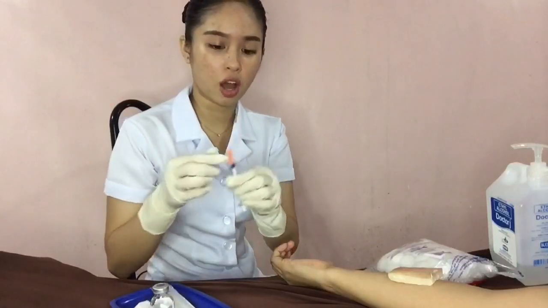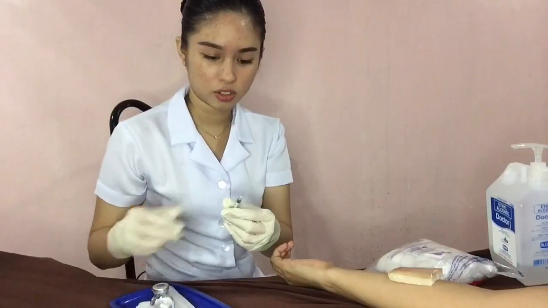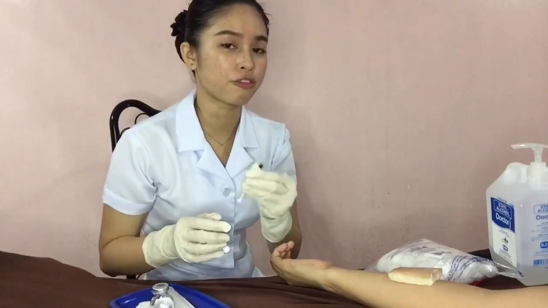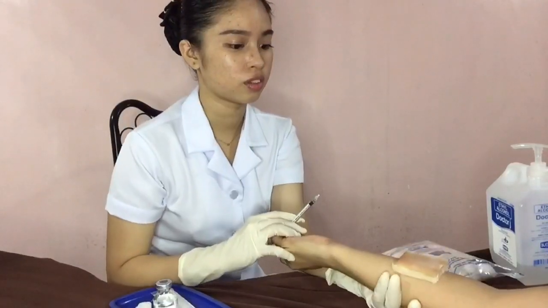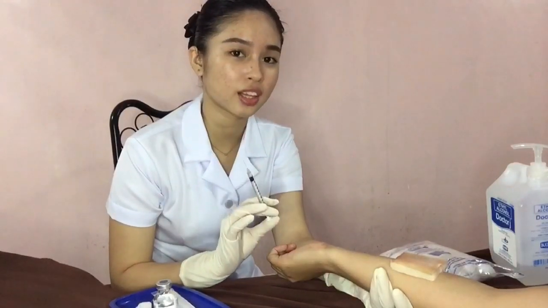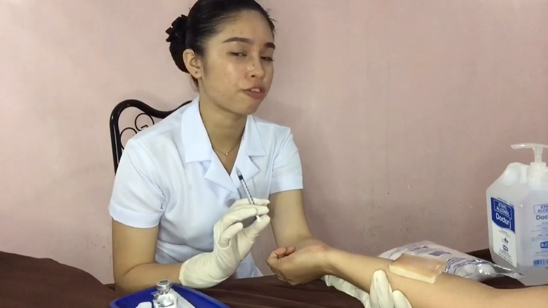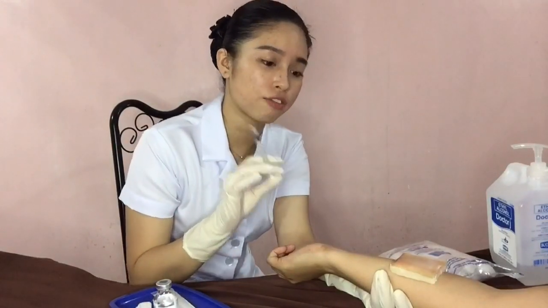Now remove the cap and hold the syringe between the thumb and forefinger of your dominant hand. Then level the needle pointing up. Then stretch the skin at the injection site by pulling gently with the thumb and forefinger of your non-dominant hand. Bring the needle close to the patient, then insert it slowly at a 5 to 15 degree angle until you feel resistance. Then slowly inject the medication.